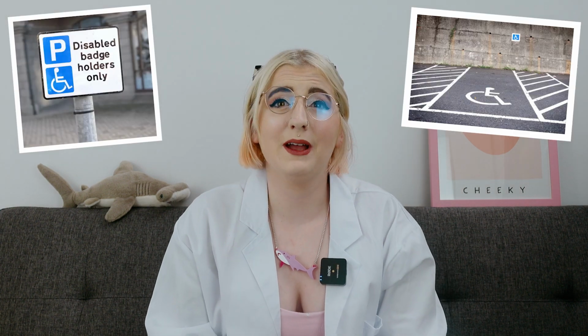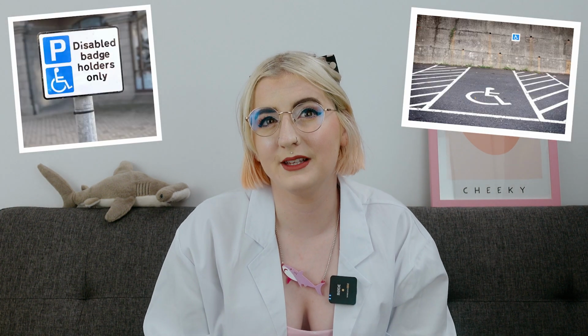Finally, disabled parking bays work on a first come, first served basis. So there is no hierarchy where certain disabilities deserve the space more than another. If you've been given a blue badge, you have just as much right to park in the disabled bay as anyone else who has one.